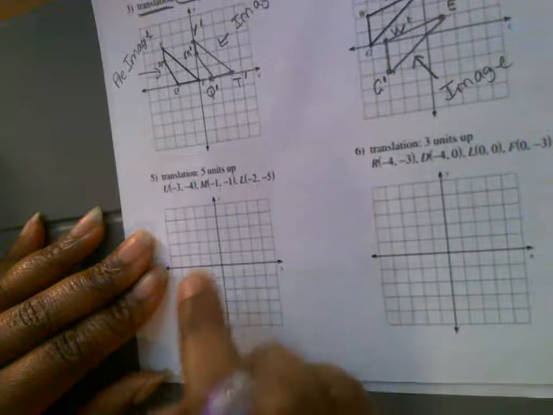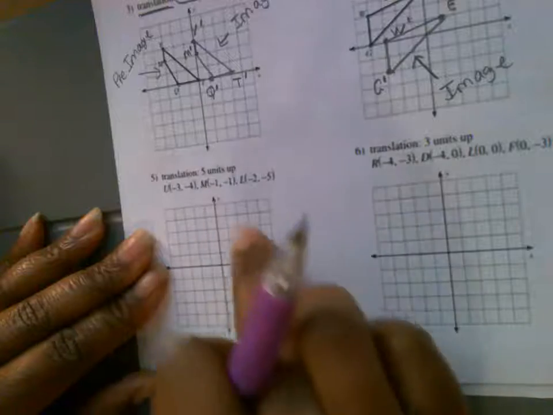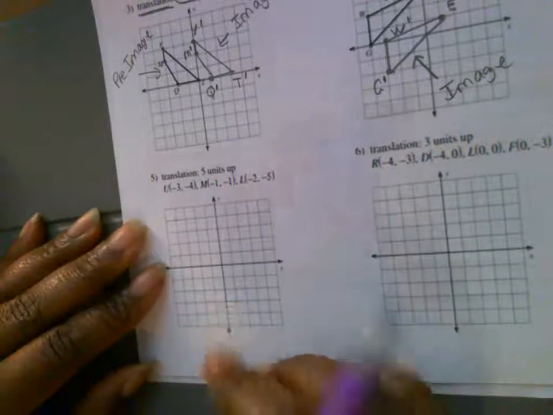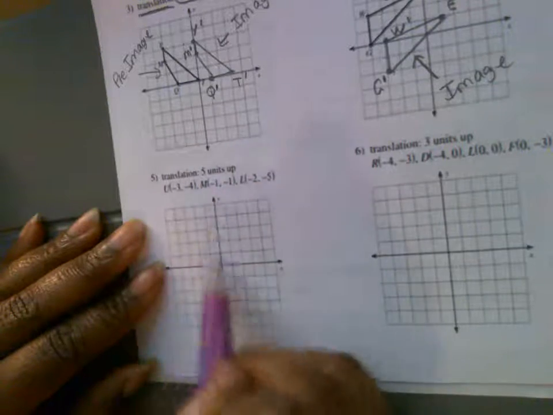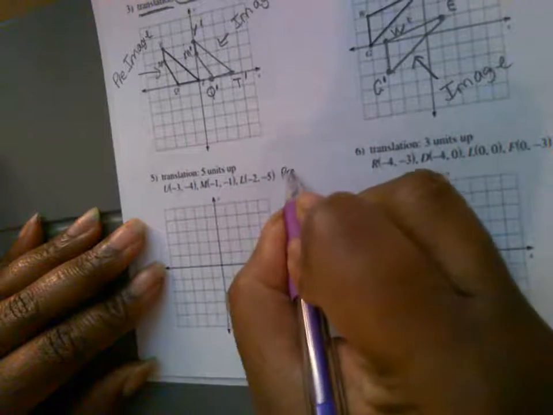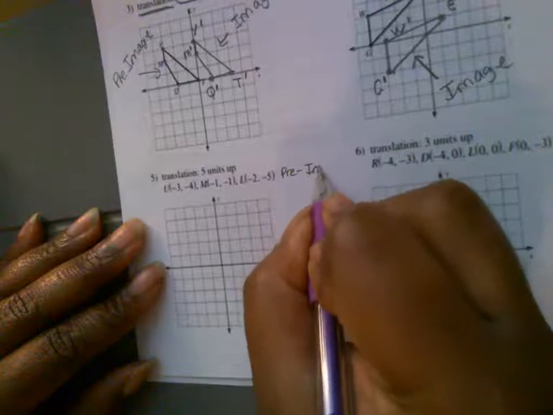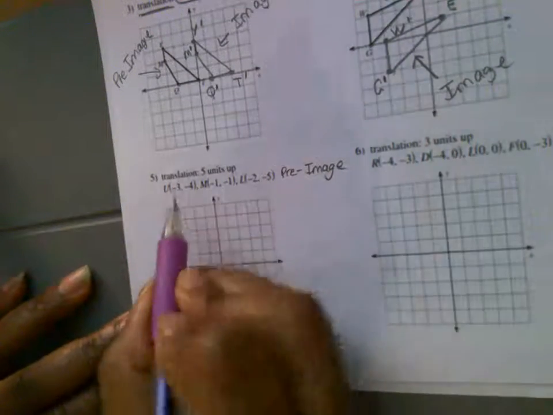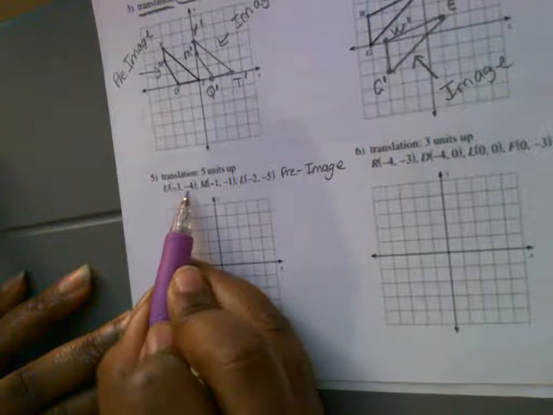No problem. Okay, so let's do number 5. In number 5, you have to actually move the points. In order to move these points, you got to plot them first. This is my pre-image. They didn't plot them like they did in the other one, so we got to do that. Okay, so we're going to plot -3, -4.